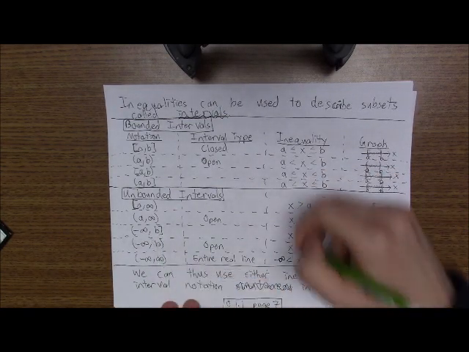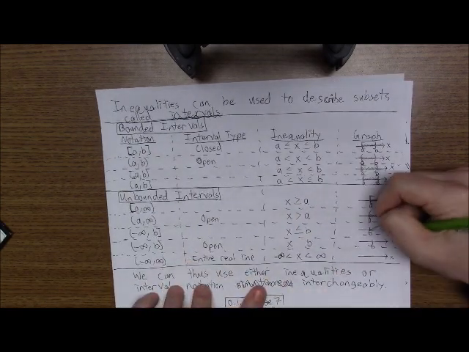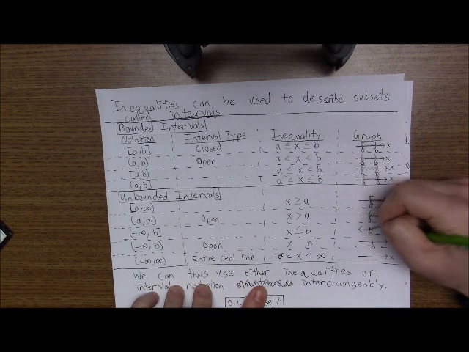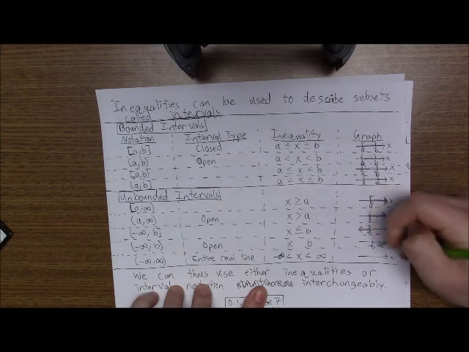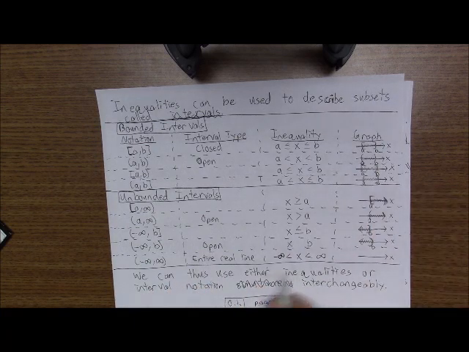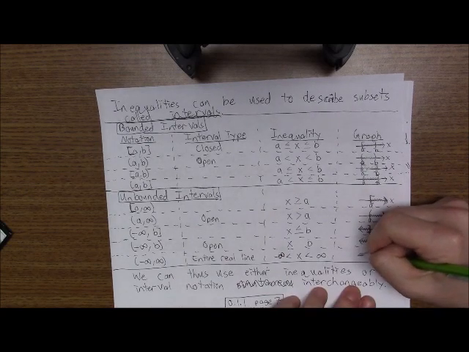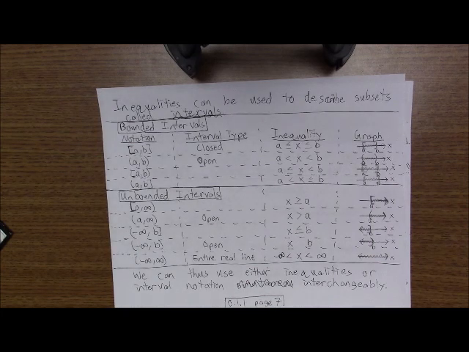Similarly, on the other end, we have that x is less than or equal to b, but we just keep going down the other direction. And similarly for open. Now, we could also write the entire real line by using the notation negative infinity to infinity, which would just be to shade in the entire real line. Thus, in this way, by using this notation, we can actually use either inequalities or interval notation interchangeably.